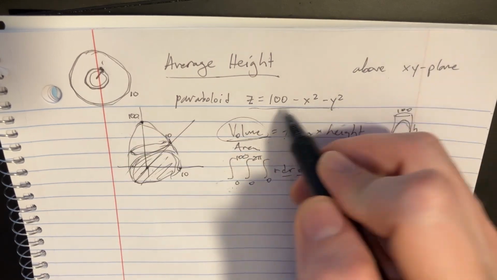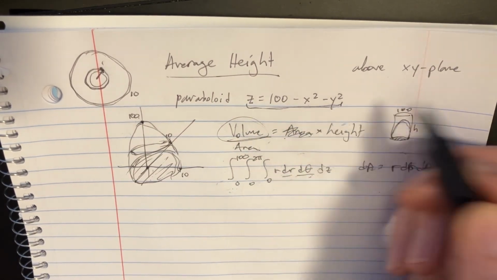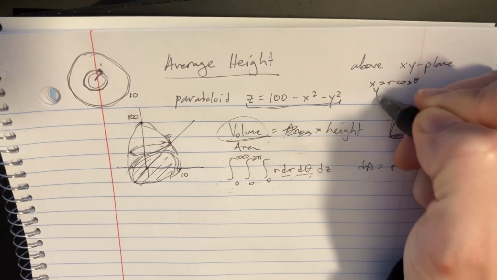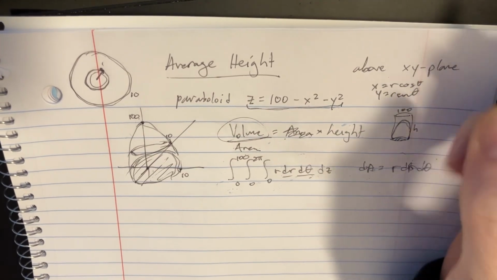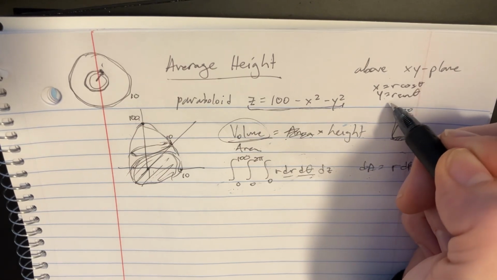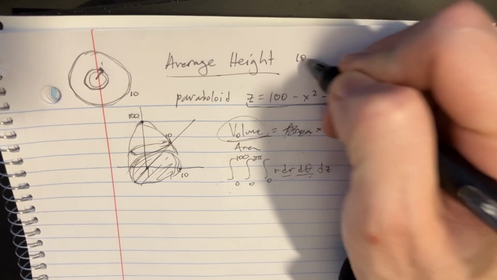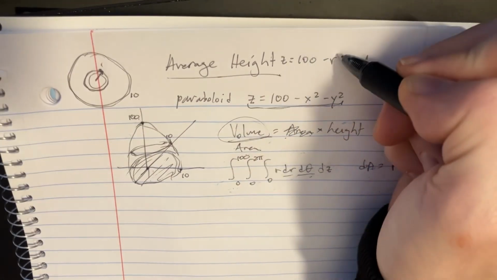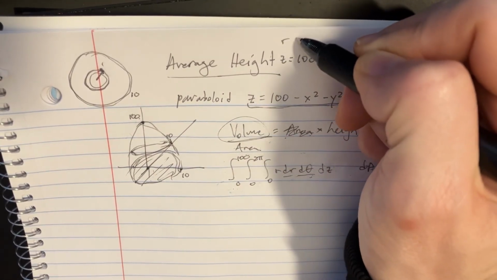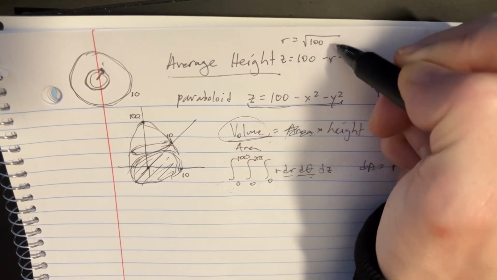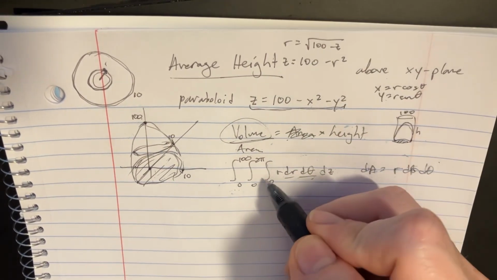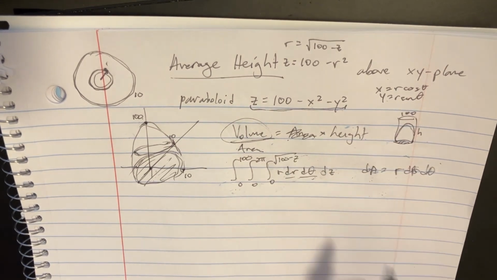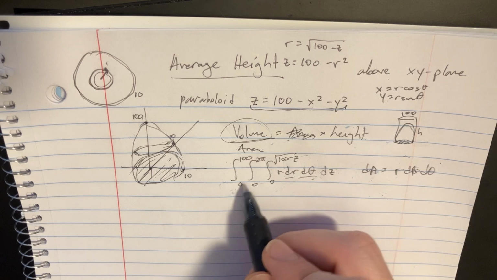So for that, we're going to need this equation here. And we know that x is supposed to be equal to r cosine, y is r sine. So we should be able to get 100 minus r squared out of this. And there's your z. So now you'll be able to get r equals the square root of 100 minus z. That's what we can plug in right here. Square root of 100 minus z. And then we're good. We can just do the integral.